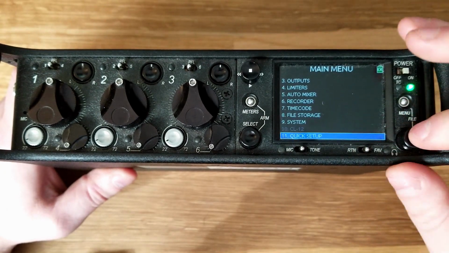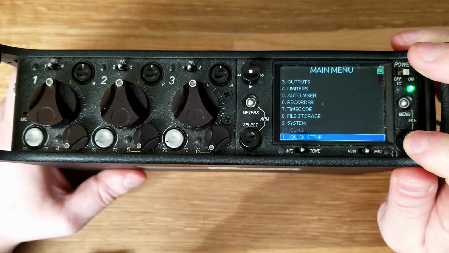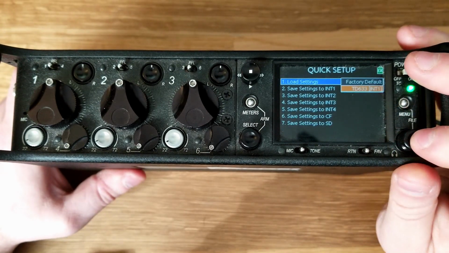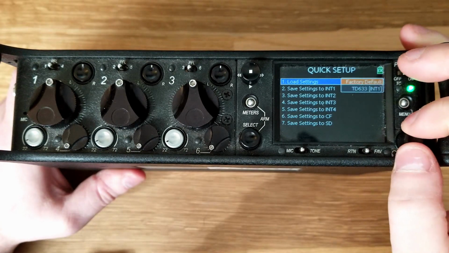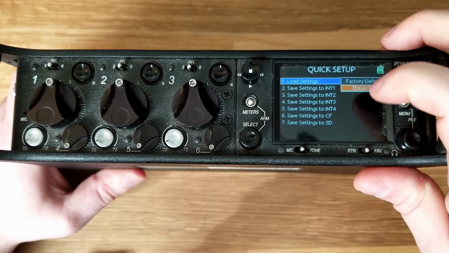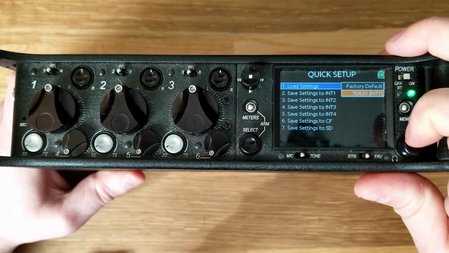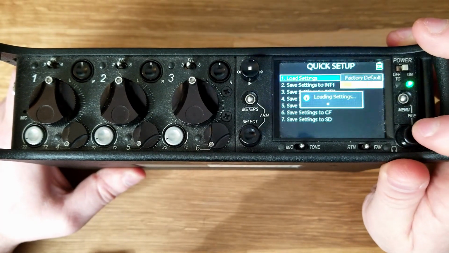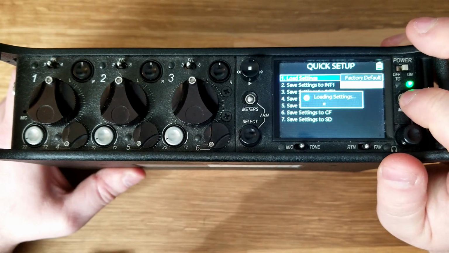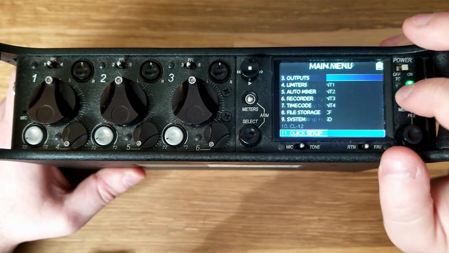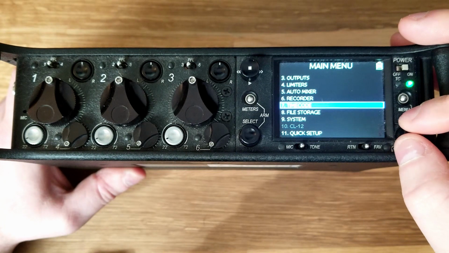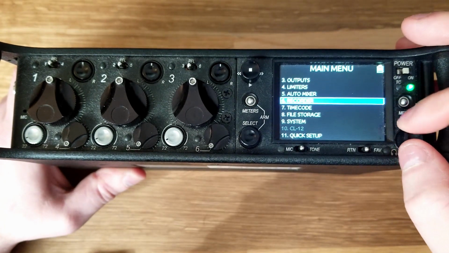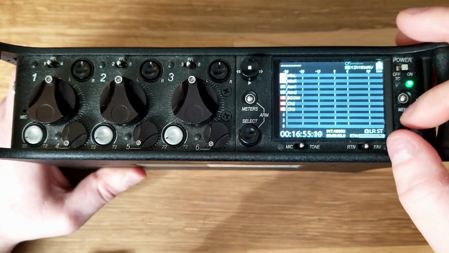And another way to do this, once you've checked that, is you can also just go to quick setup and load settings, TD633, or factory default. I've built a preset into this recorder and a couple of others, and pretty much all the ones at Feirstein as well, that I think works nicely. And it'll make sure that everything is set to that already, as well as a couple of other nice things.